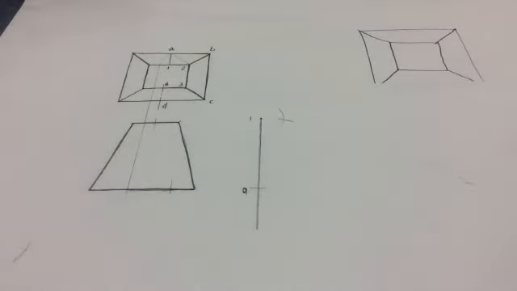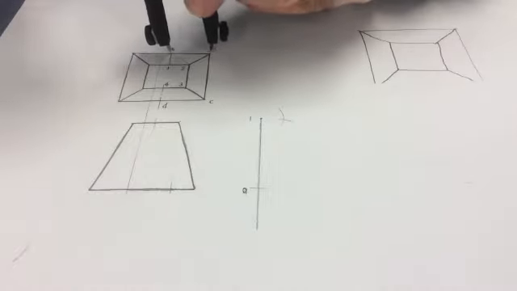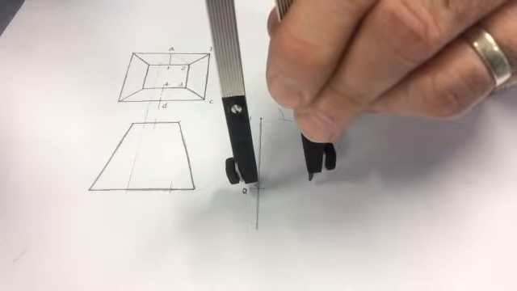Now that we've found 1 and 2 and A, we'll find B, the distance from A to B, true length. So I can just measure that now. Measure that true length AB, mark that off.